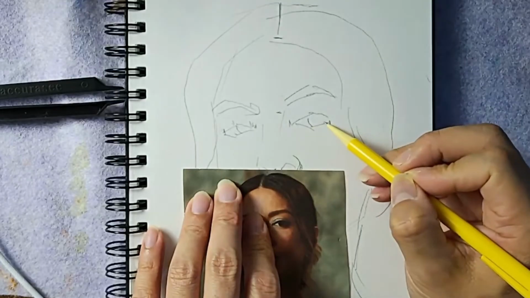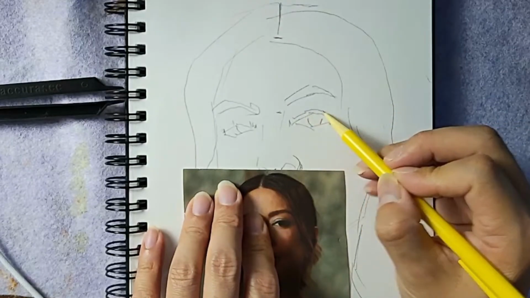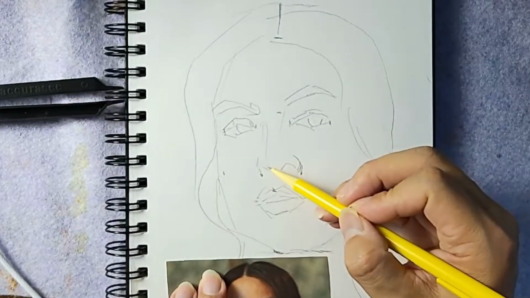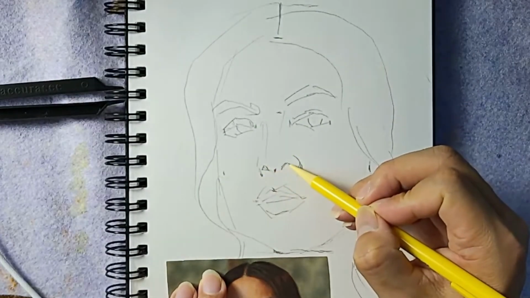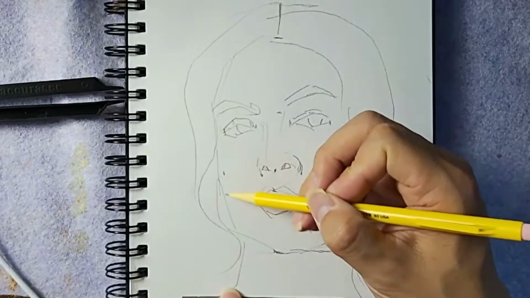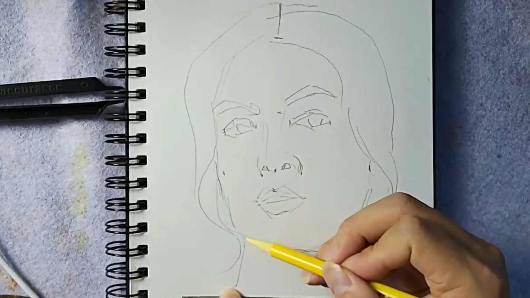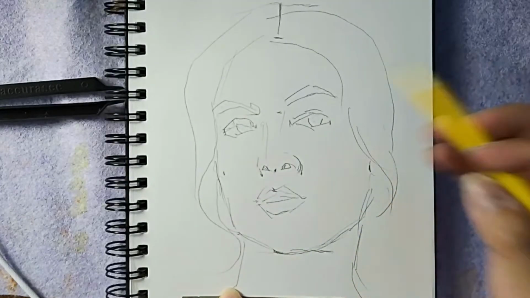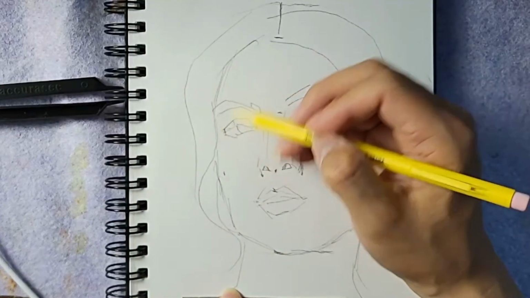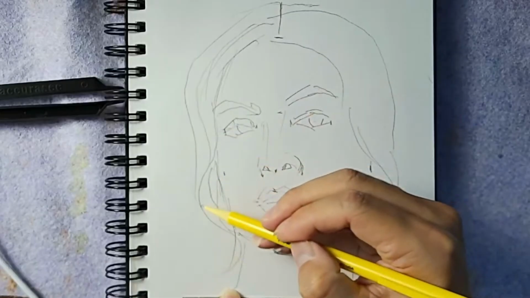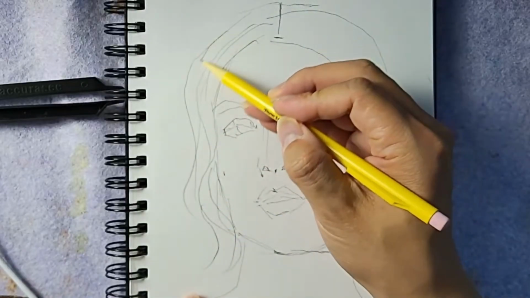Eyeball. Try to smooth out your line, and the rest is just refine the detail to make it look like a woman.